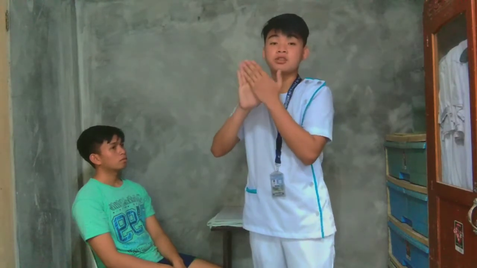We need to pinch it using the palmar surface of our three middle fingers. If you pinch it and it immediately returns to normal, then there are no signs of decreased skin turgor. There is absence of skin turgor.